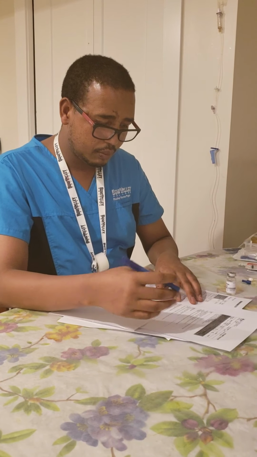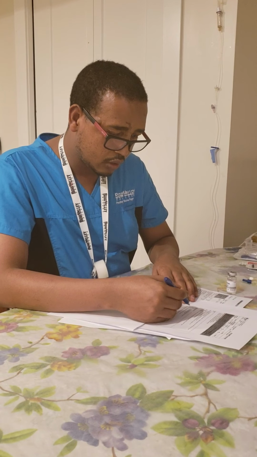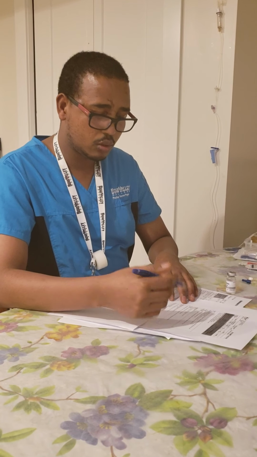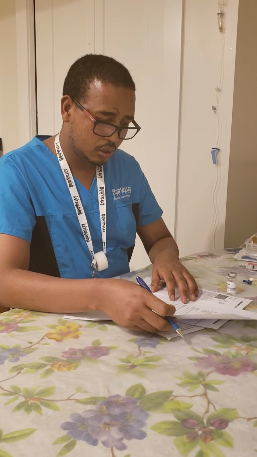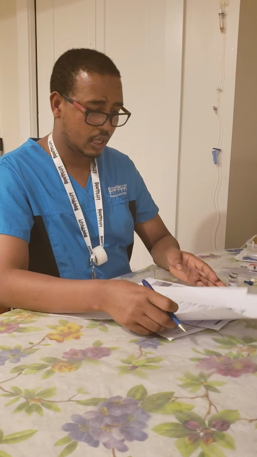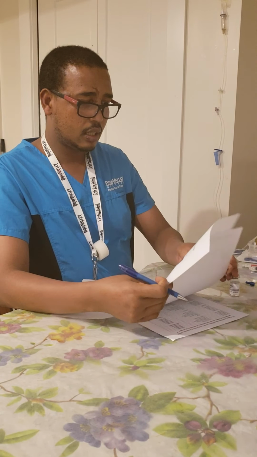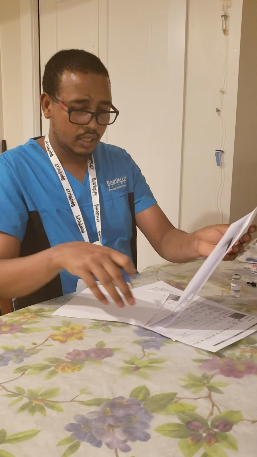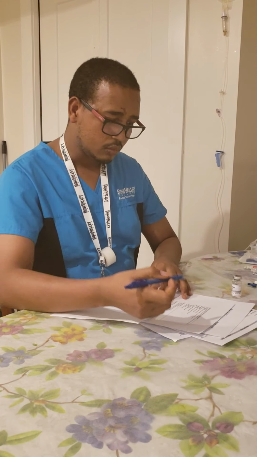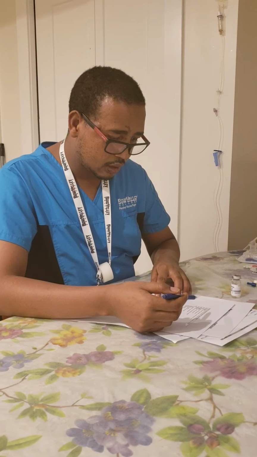And the next step is the amount of solution is 50 ml, so I'm going to use it over 30 minutes. And the other thing is about side effects. So side effect, it is cardiovascular.